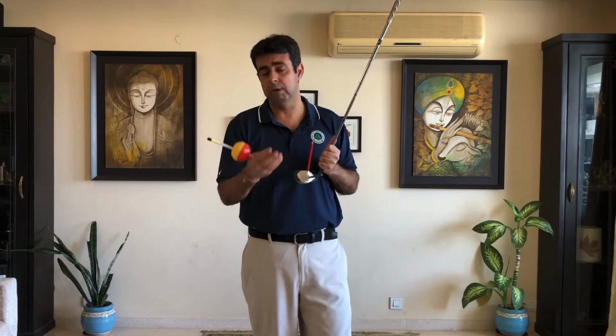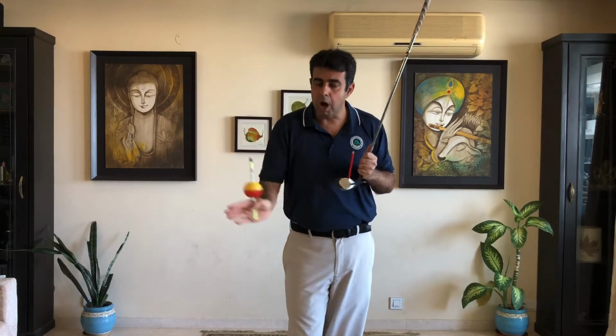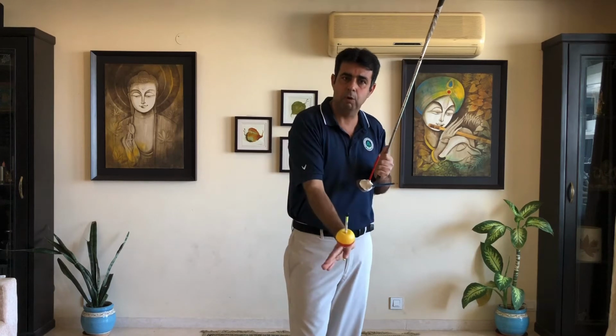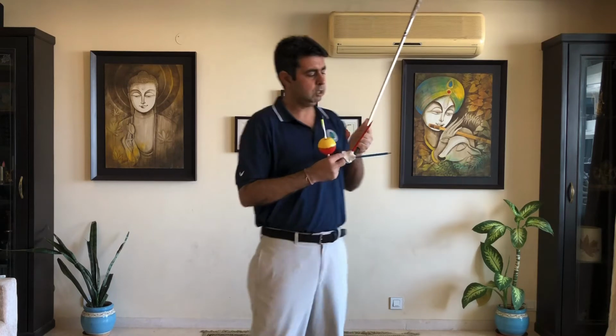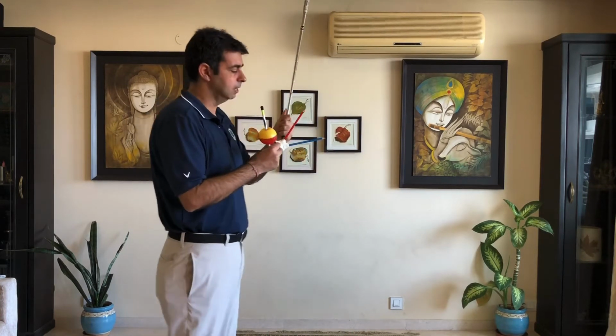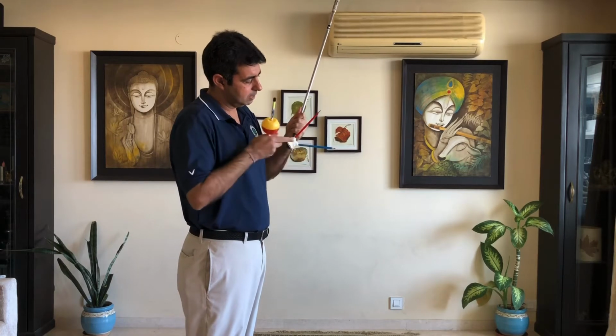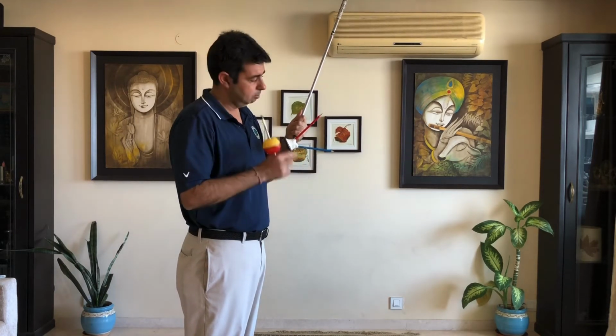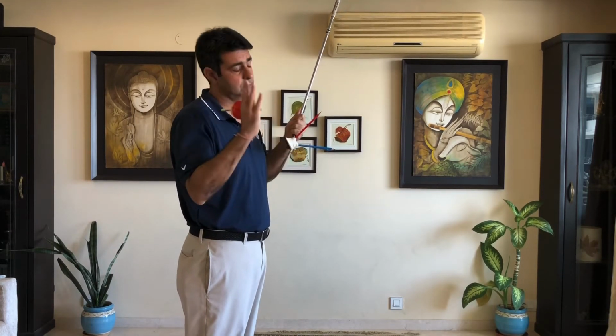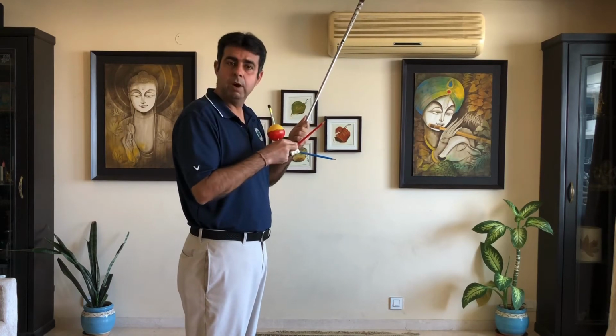The blue one in this case is the angle of attack, and we know that for all good iron shots we want to hit it on the way down, which means the club must be catching the ball first and traveling on the way down in order to make good contact. So if I show this to you from this angle, the blue one is the angle of attack. I'd like to see it going downwards just a little bit, let's say -3, -4, -5 degrees. And the red one is the dynamic loft.